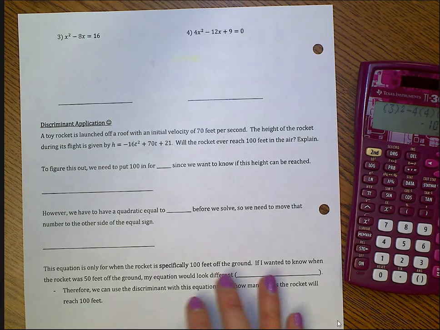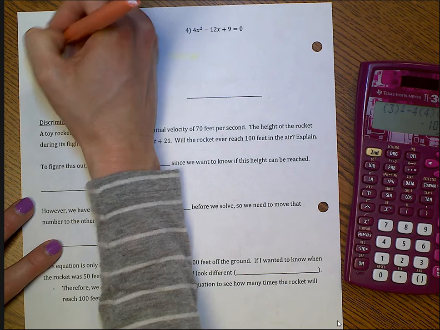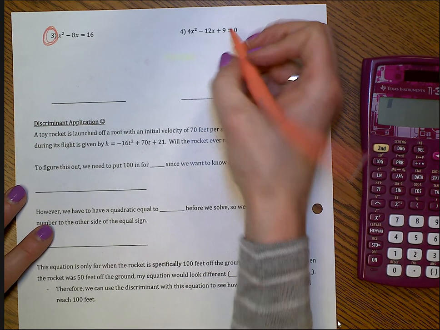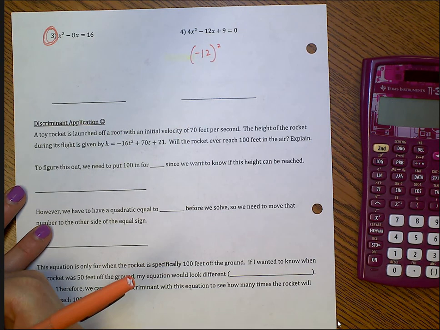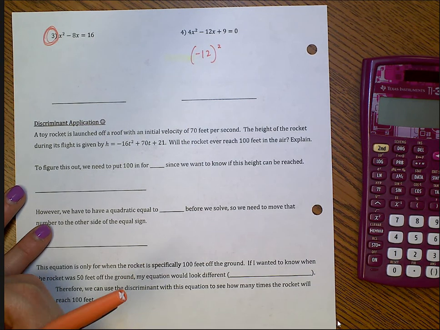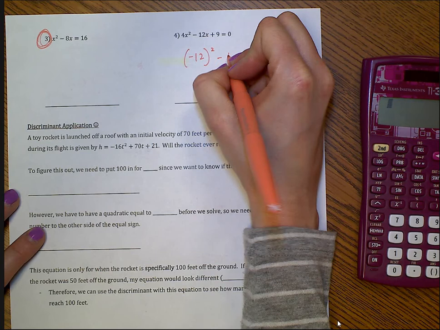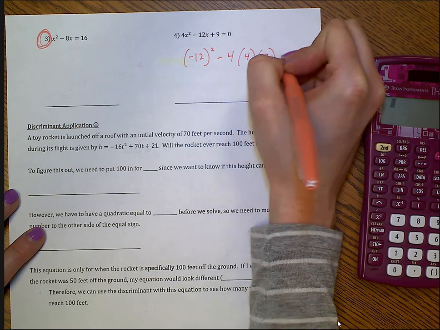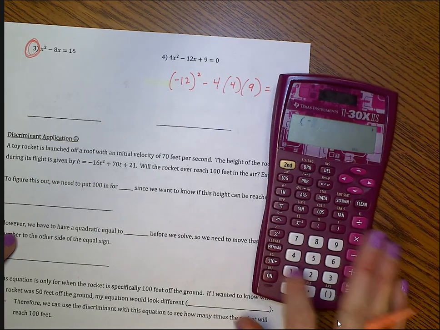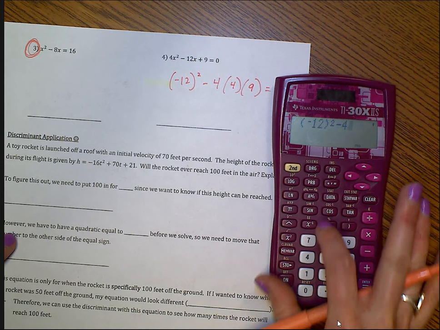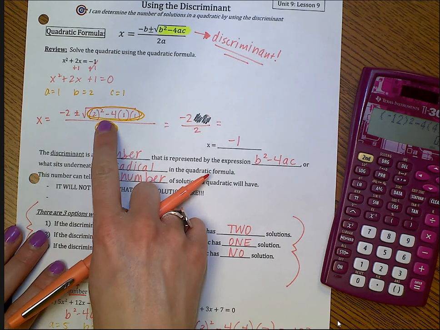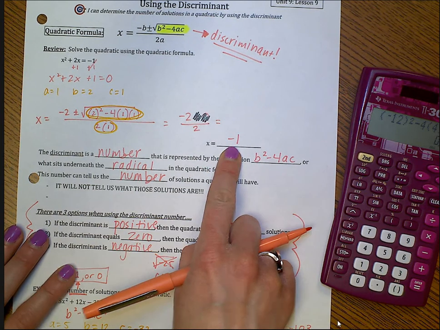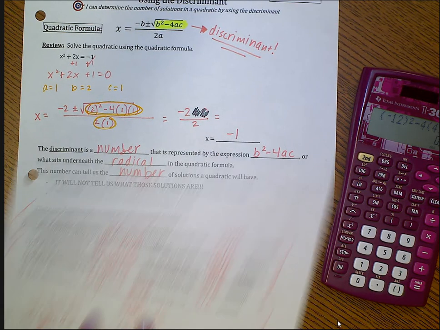All right, on the back, you're going to do number 3. I'm going to do number 4. So b squared, make sure you use parentheses around the negative 12, otherwise you will get that wrong. Minus 4 times a times c. And I get 0. Okay, this is like the review problem. What's underneath the radical is just 0, so I'm only going to have one answer. It says it down here on case 2 as well.